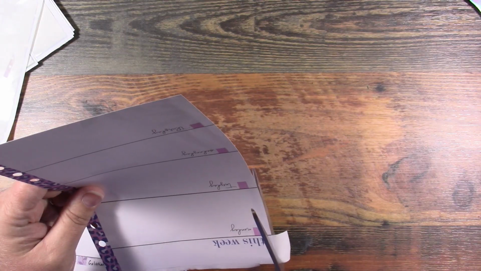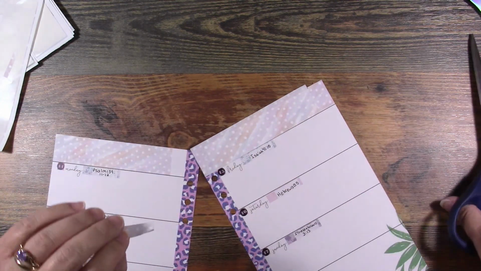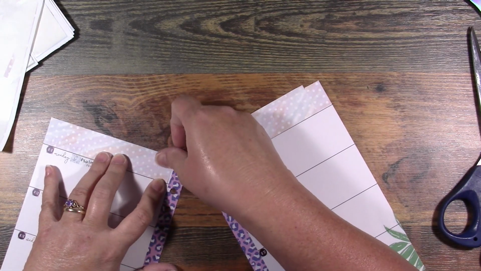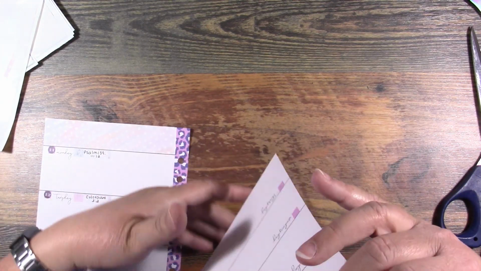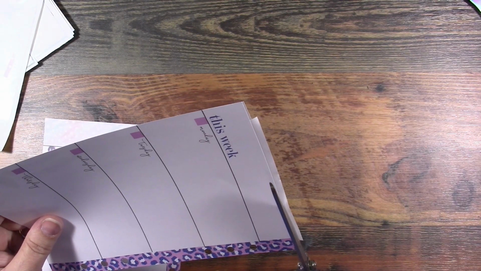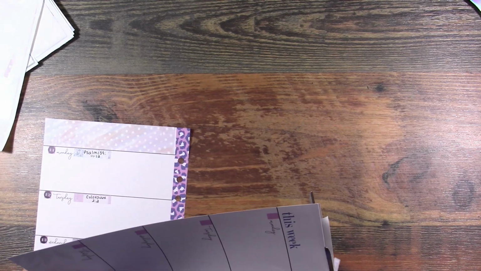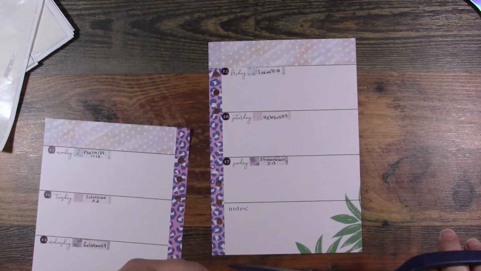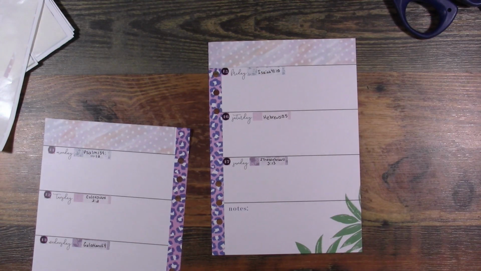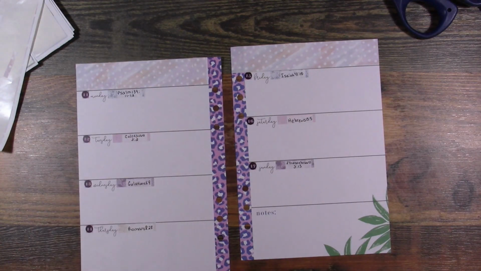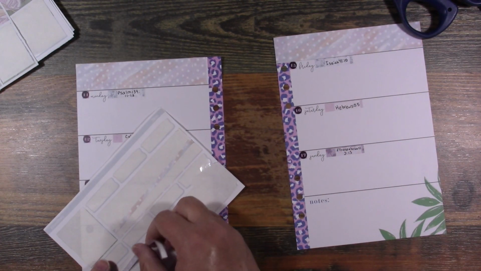Now that just proved my point. This planner is not the same on each side. Okay, I'll figure that out in a moment. But see, I have to cut that off again because this side is smaller. Okay. Okay. So I know that's not what I wanted, but I'm going to figure out something and make it work.